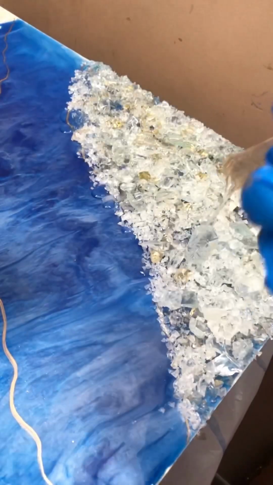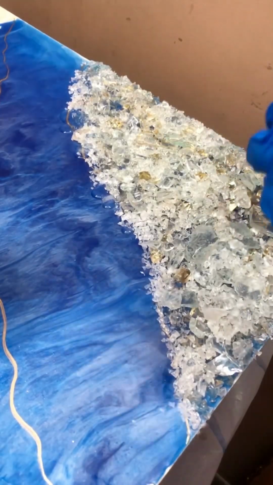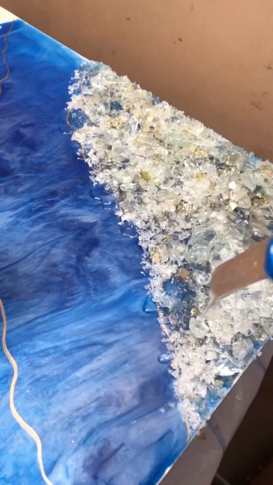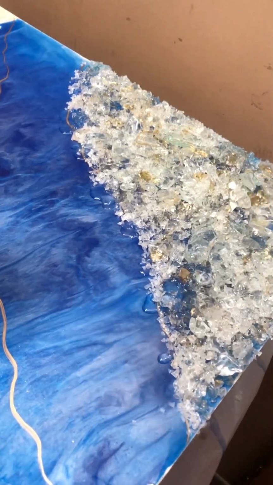Always remember to wear your nitrile gloves and respirator while working with resin, and always work in a well ventilated environment to avoid any lung issues.